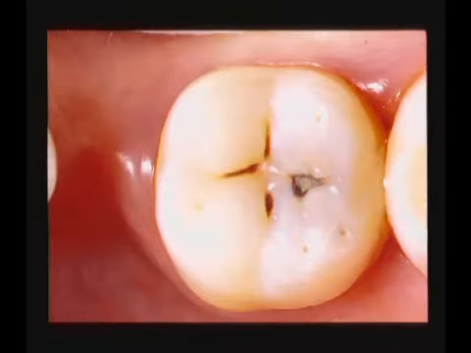history of spontaneous pain. We see a definite area of cavitation, telling us that a restoration needs to be done in this tooth. But what should that restoration look like? How extensive should the restoration be?